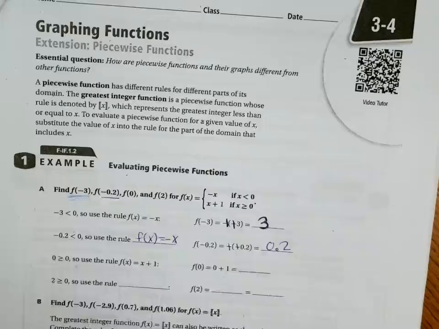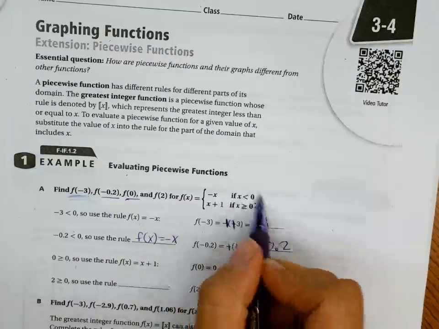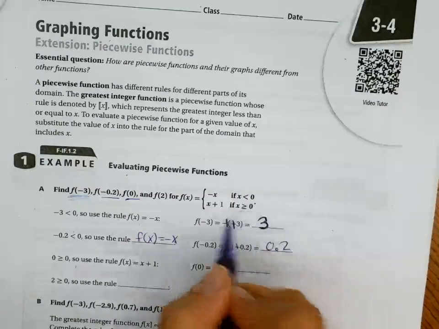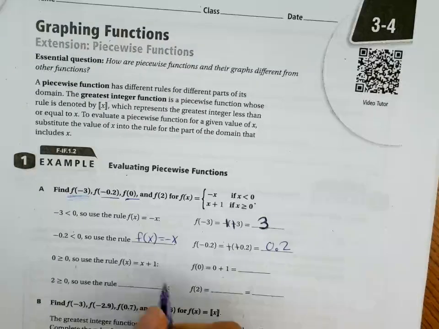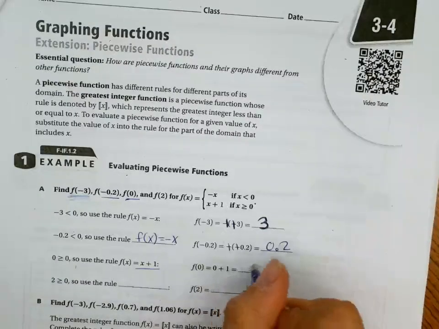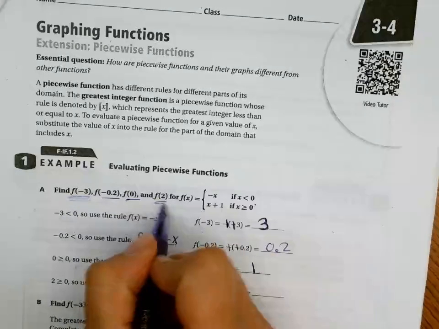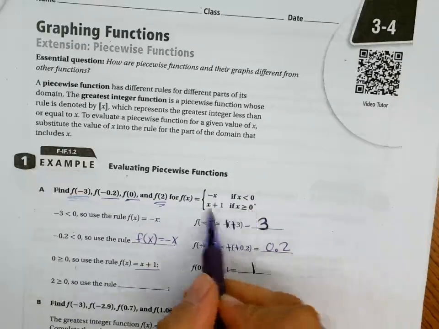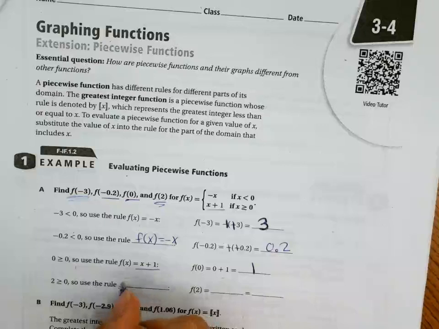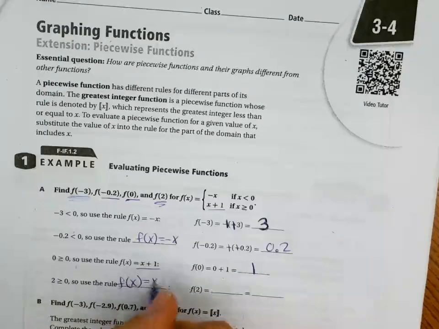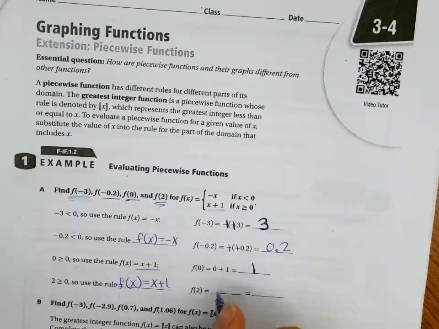Alright, what about f of 0? 0 is not included here, but it is included here, so we're going to use the rule x plus 1. 0 plus 1 is 1. For our last one, 2, 2 is greater than or equal to 0, so we're using the rule f of x equals x plus 1. So we're going to have 2 plus 1, which is 3.